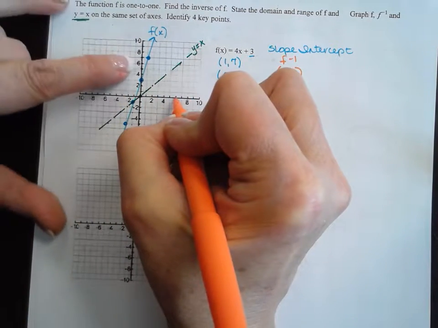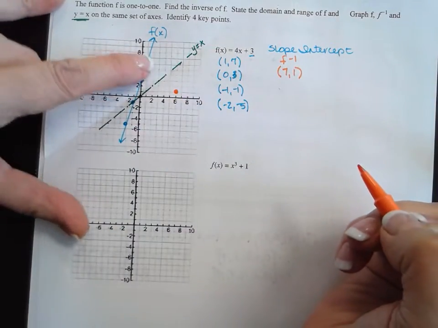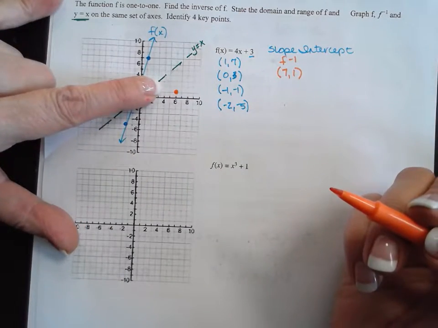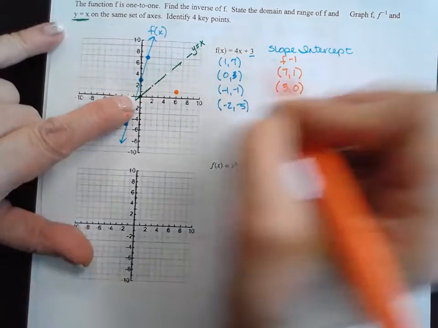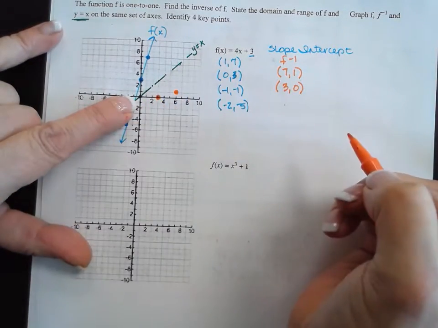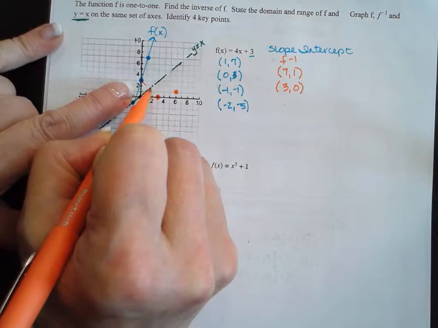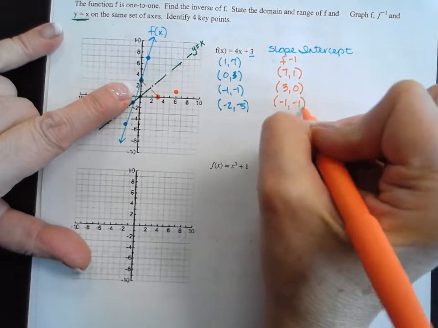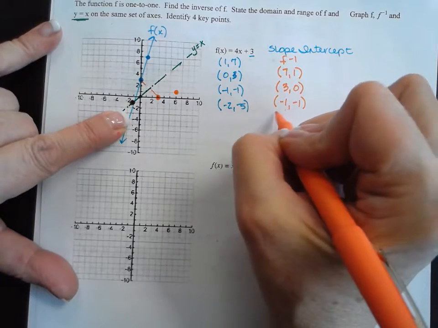So if I go over to 7 and up 1, that gives me the same distance to my line of reflection on the other side. 0, 3 is going to become 3, 0, which again, I got the same distance to my line of reflection. -1, -1 stays the same because it's on the line of reflection.